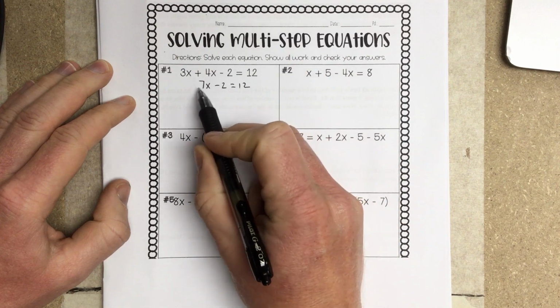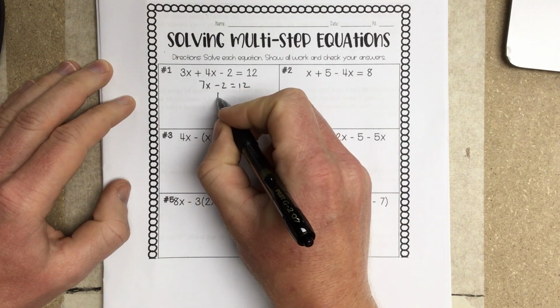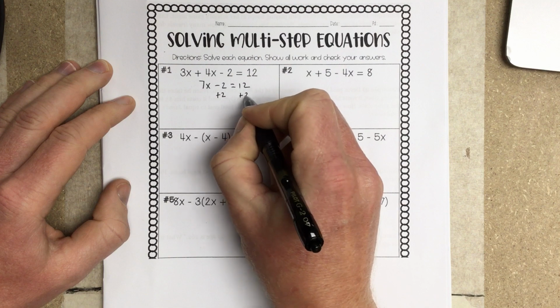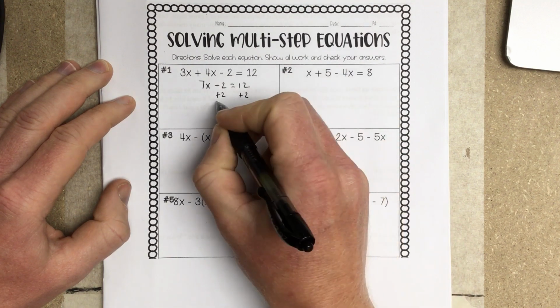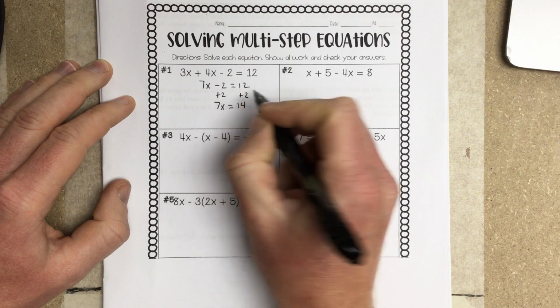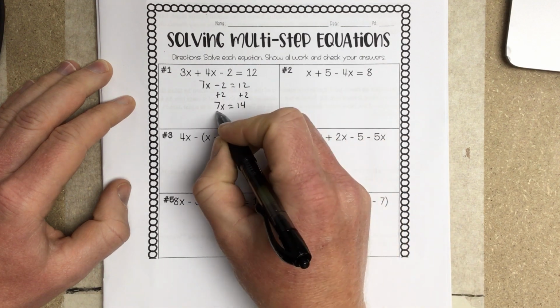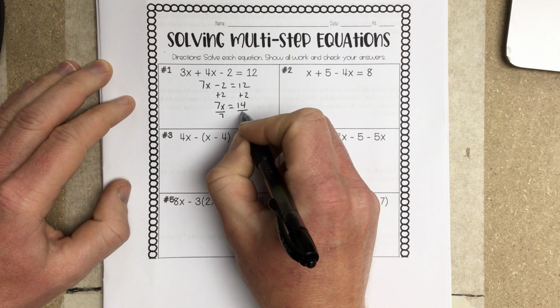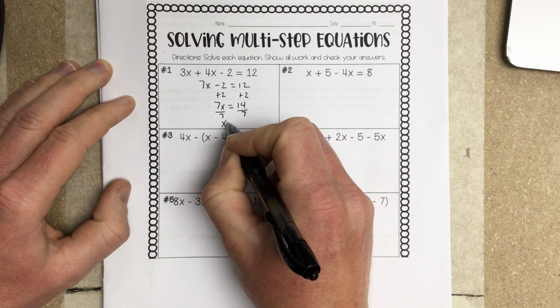Now we want to isolate the variable, so we're going to add 2 to each side so that we just have 7x left on the left side. So we have 7x is equal to 14. 12 plus 2 is 14. And now we can divide by 7 on each side, and we will get x is equal to 2.